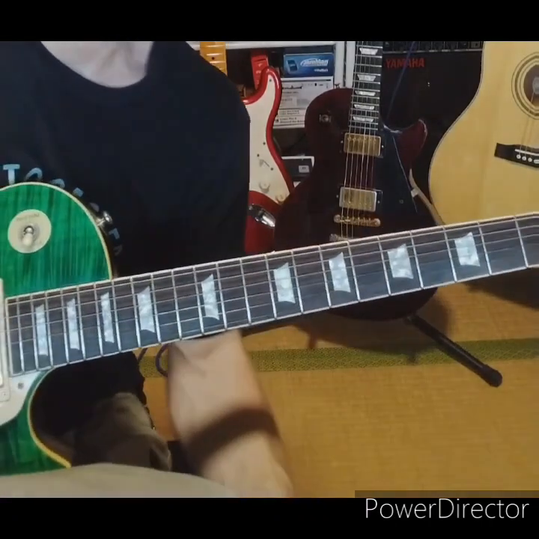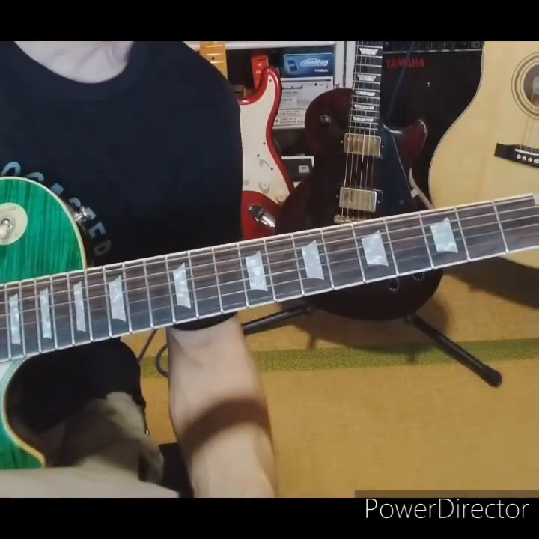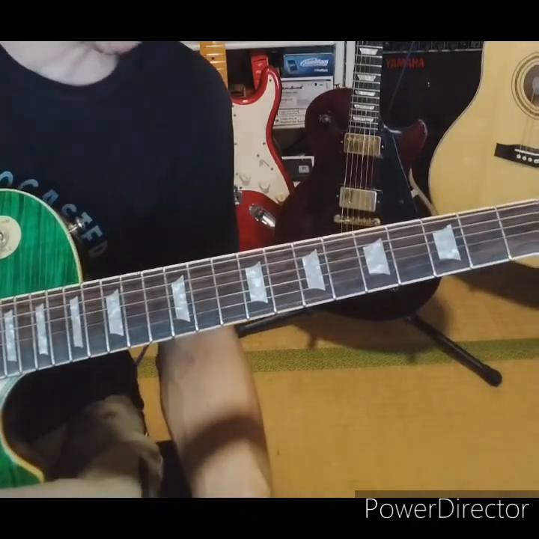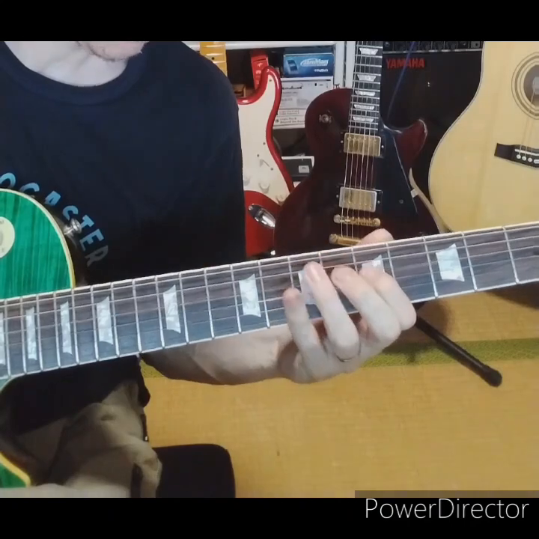First of all, why is it called a pentatonic scale? Well, it comes from the Latin words penta and tonus, penta meaning 5, and tonus meaning sound or tone. So it's a scale which has 5 notes. 1, 2, 3, 4, 5.